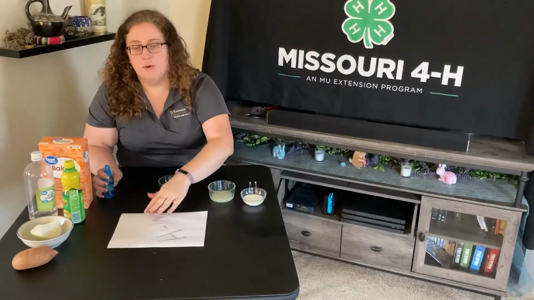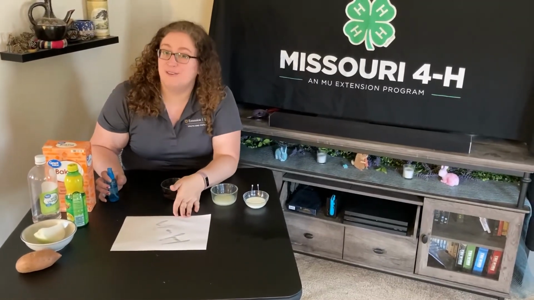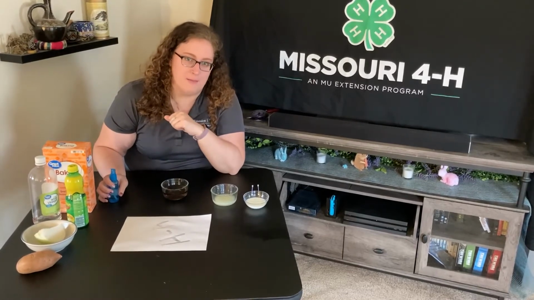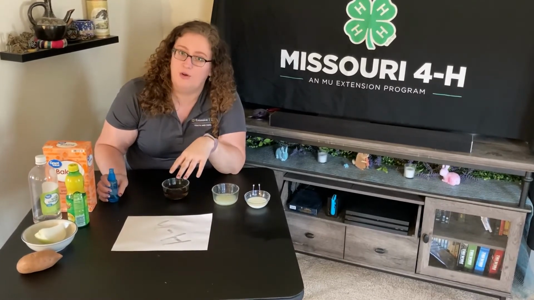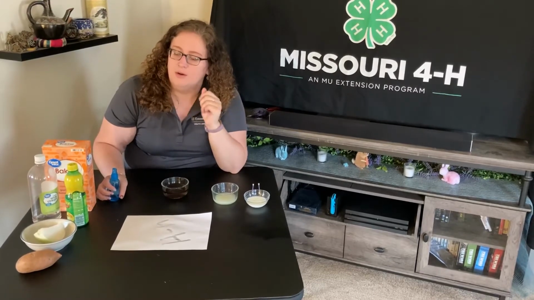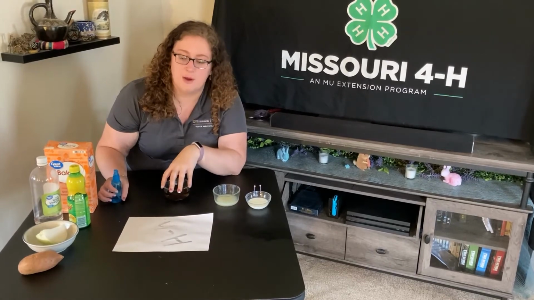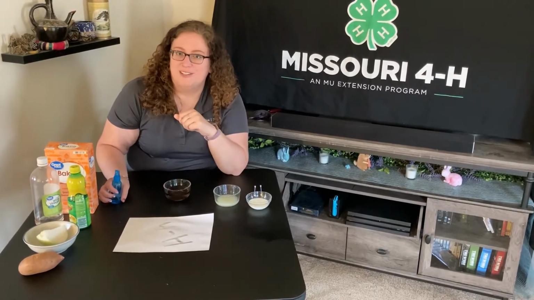I'm not going to do this one for you because it's one of my favorite science reactions. It should do a pretty cool thing to what you've written on the paper. So I'm going to let you do that one on your own. Hopefully we can report back. We're going to then talk about experiment number 3, talk a little bit about what happened with this experiment number 2, and then we're going to wrap it up for today.